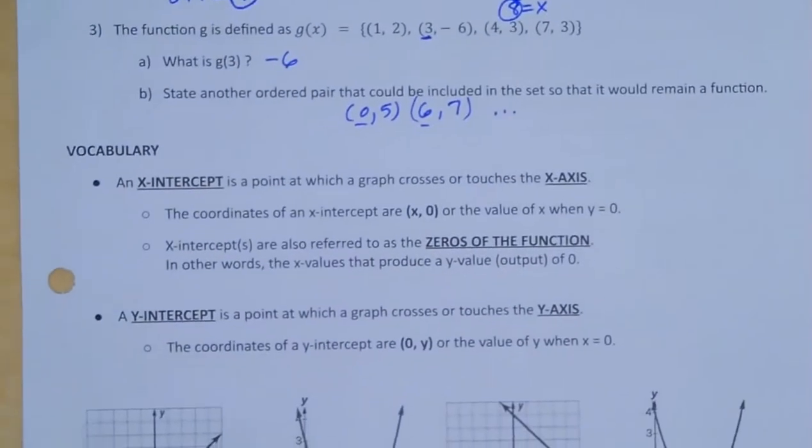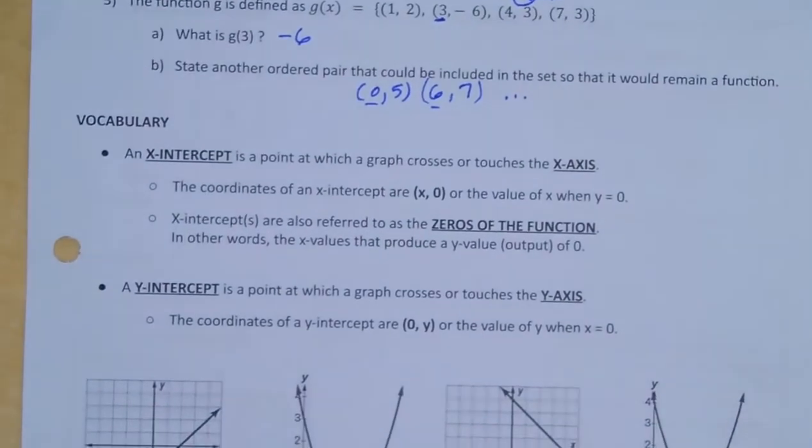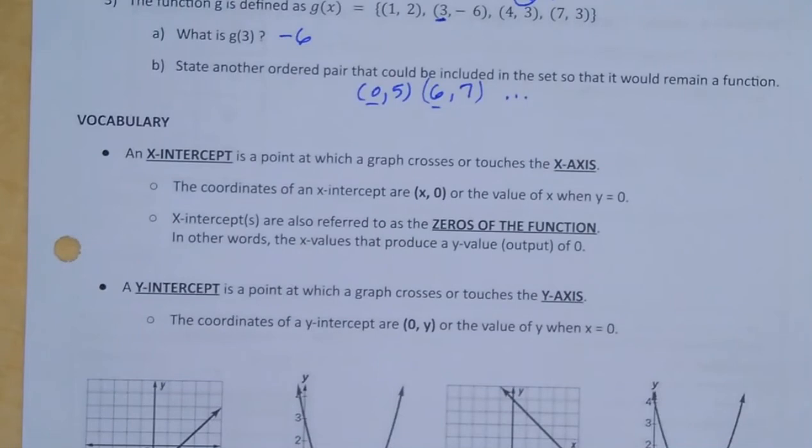Okay, so that was kind of a function notation review. Today we're going to talk about intercepts and zeros. So you already know y-intercept. We've talked about the y-intercept, and that's where we cross the y-axis. In this unit, we're going to talk about the x-intercept. And the x-intercept is where we cross the x-axis.